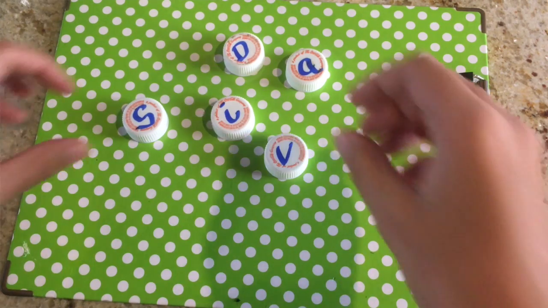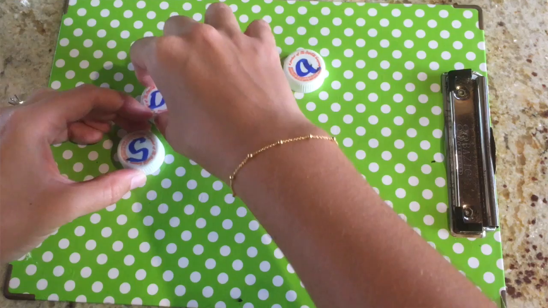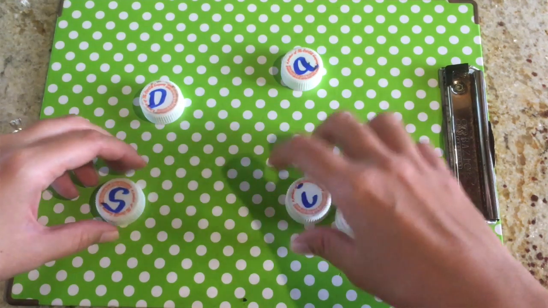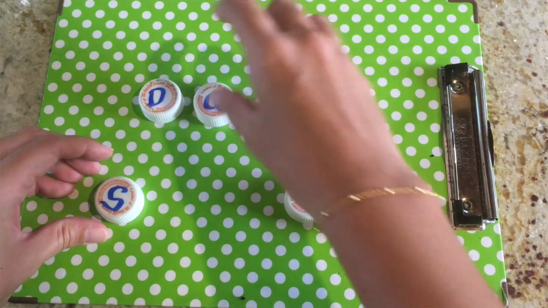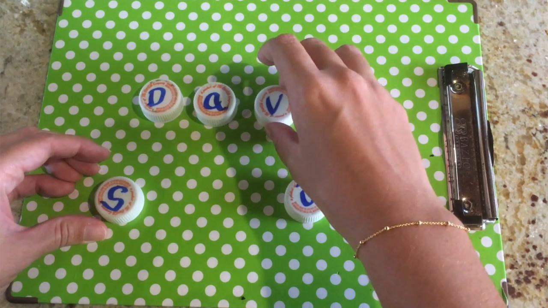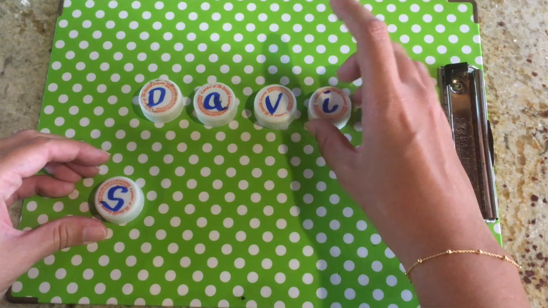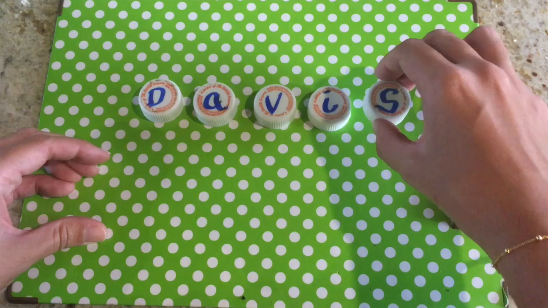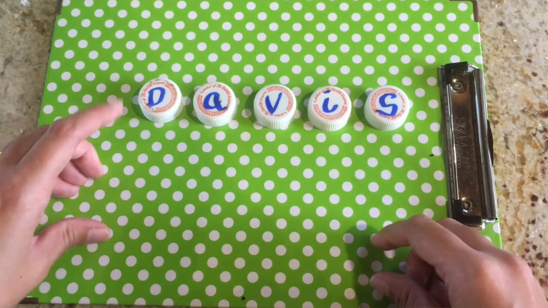For example, I need to find the first one that says D. That's the D. Now I need to find the one that says A, Davis. Great job, the letter A. Now after D-A comes V. After the V comes I. And the last one is S, Davis. Great job. Now it's your turn. Can you spell your name using the letters on the covers? Great job. Now, of course, again, if they have mastered the first name, let's move on to the last name. And we can practice that as much as you like throughout the week.